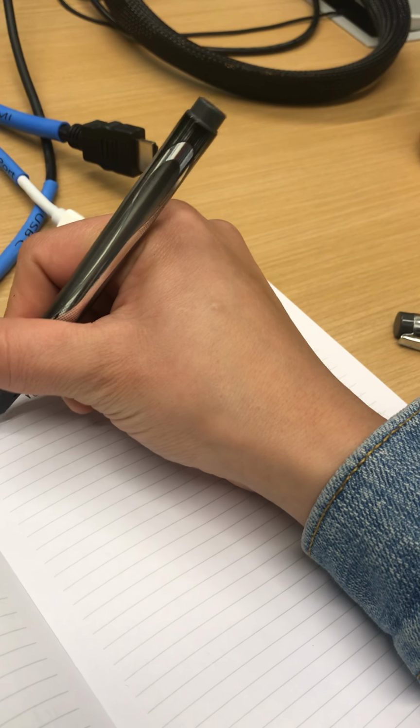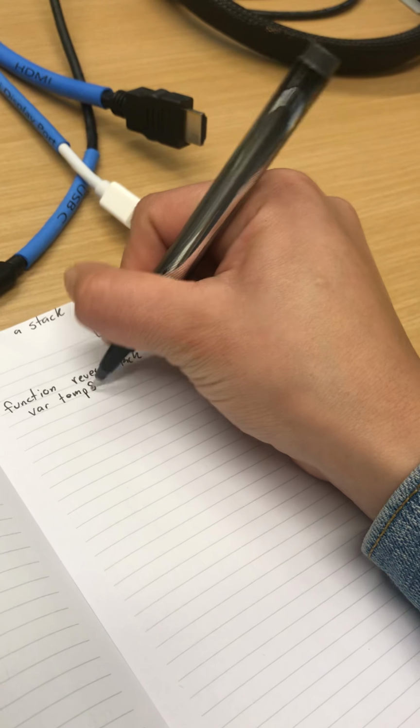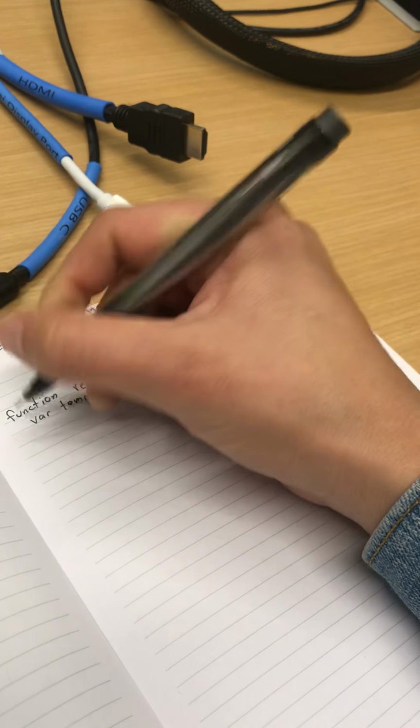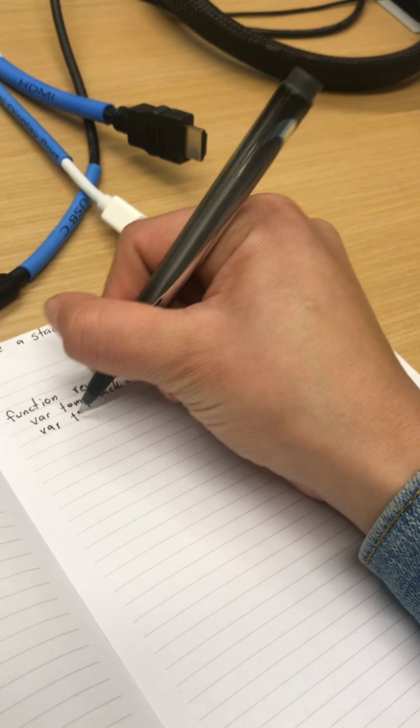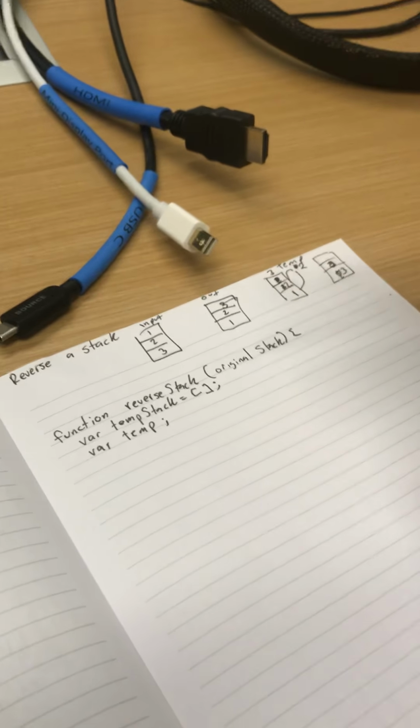So let's have the temp stack, and we're going to have a temp variable. For temp, it's going to be nothing right now.